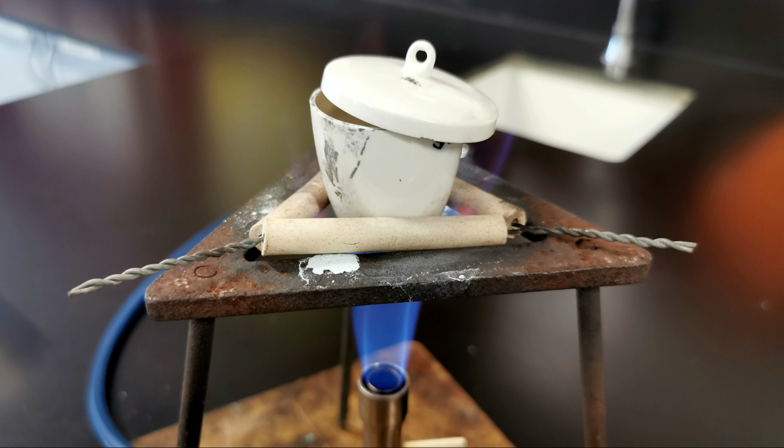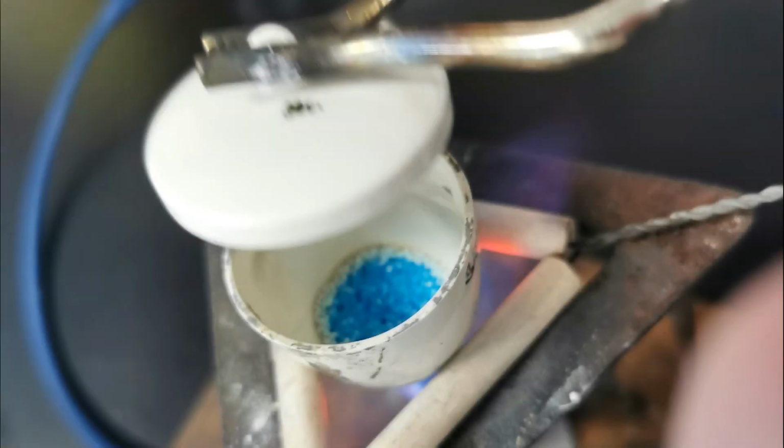So I want to drive that water off, and then I'll reweigh it, and the mass should be less because I've gotten rid of some water molecules. But we need to give the water a chance to escape when we drive it off. So hence the lid is not quite on fully. And here we are, I've lifted up the lid. This is just after a few minutes of heating. It doesn't really take too long.